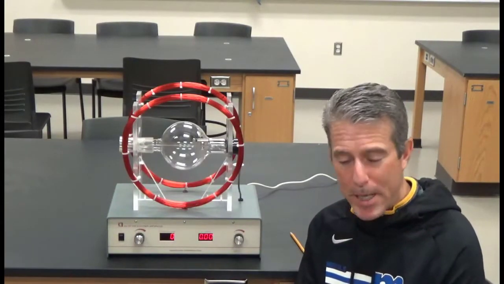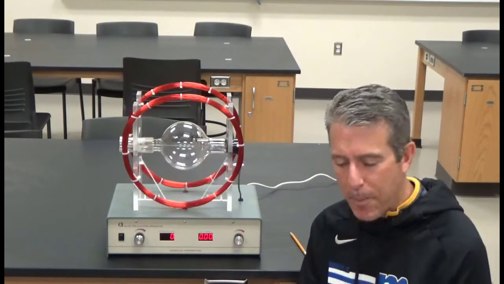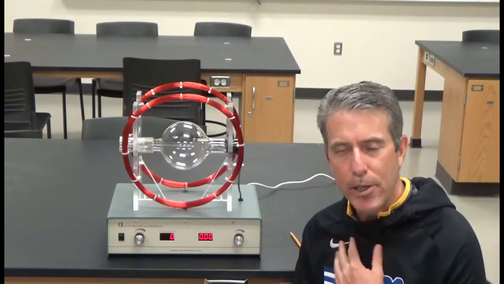All right, hello everyone. As you can see, I've got experiment 8 here, the charge to mass ratio of the electron, in my hand. And so I'm going to start by talking a little bit about it and showing you how the equipment is used.